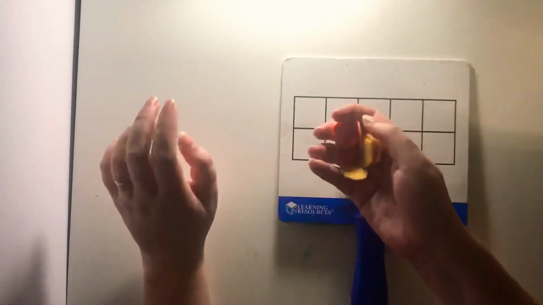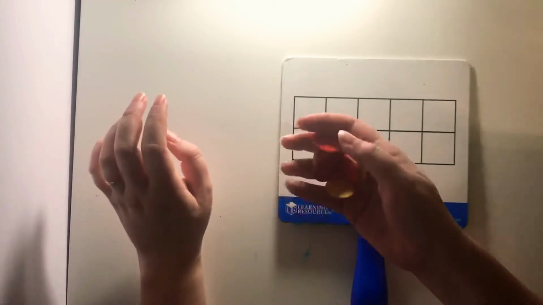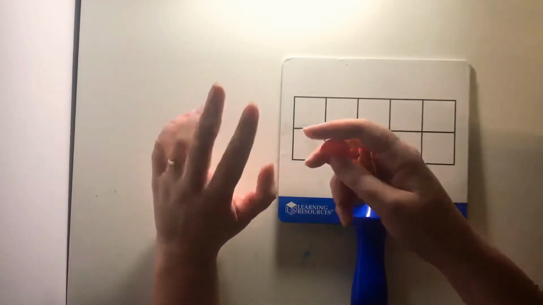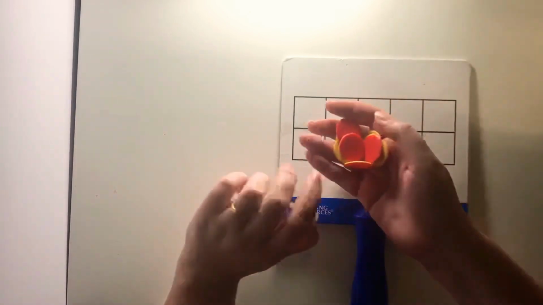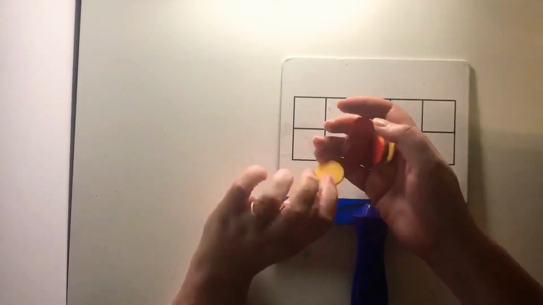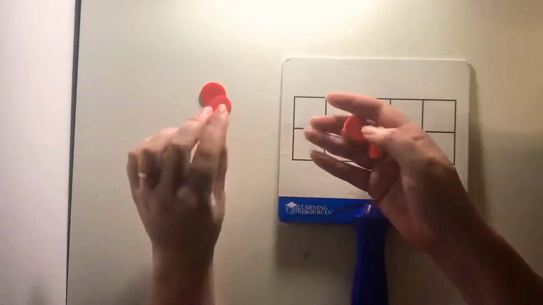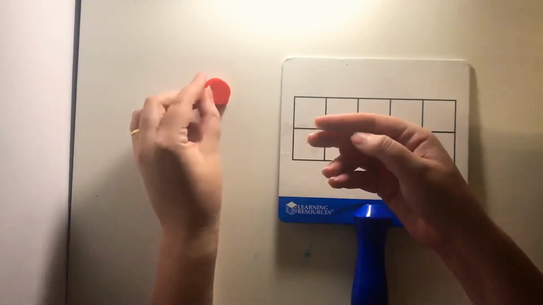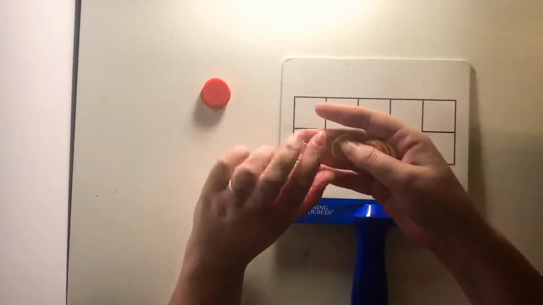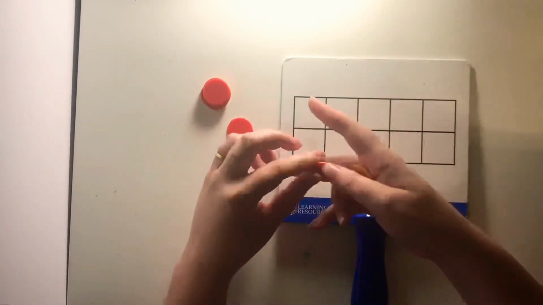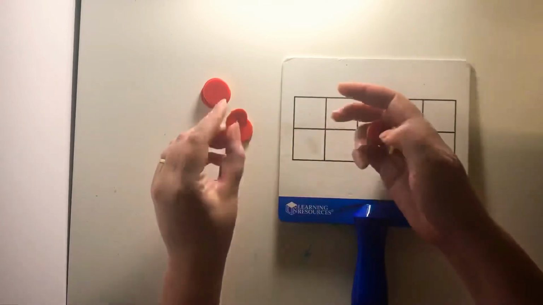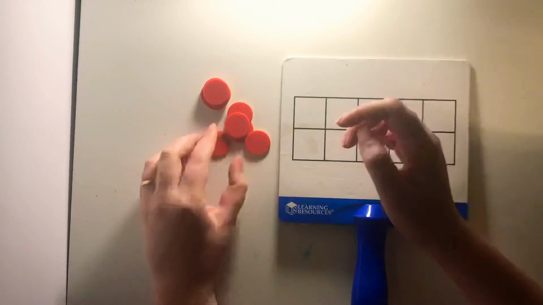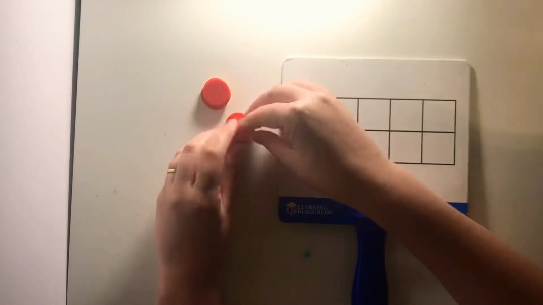I'm going to get 10 counters, I'm going to throw them, and they're either going to land on the red side or the yellow side, and I'll be able to use those to help me figure out some combinations to 10. So first of all, let's check we've got 10. So 1, 2, 3, 4, 5, 6, 7, 8, 9, 10. Great. So I have 10 counters.